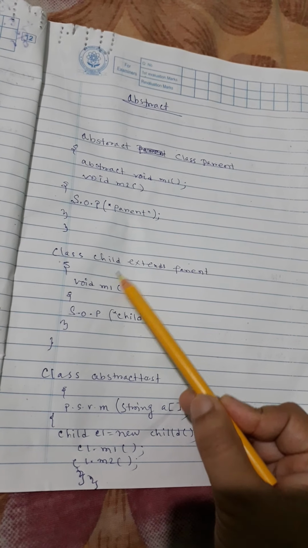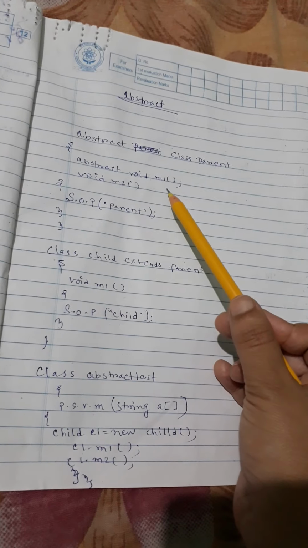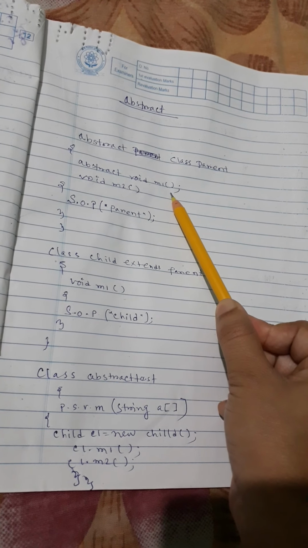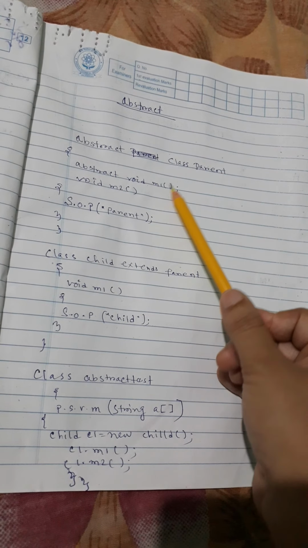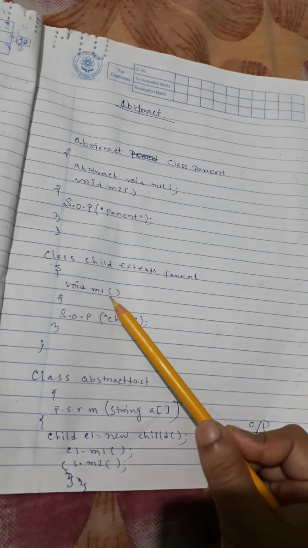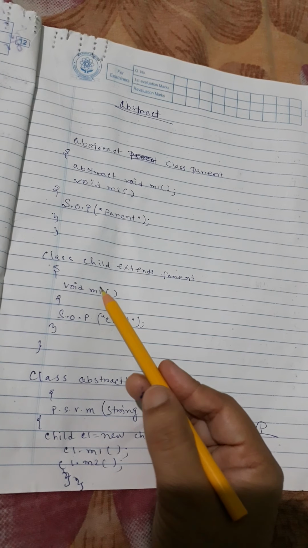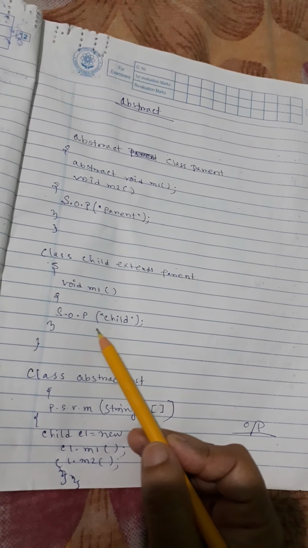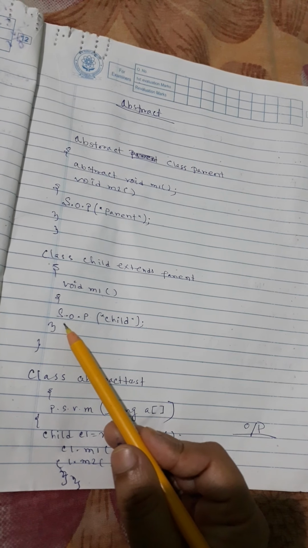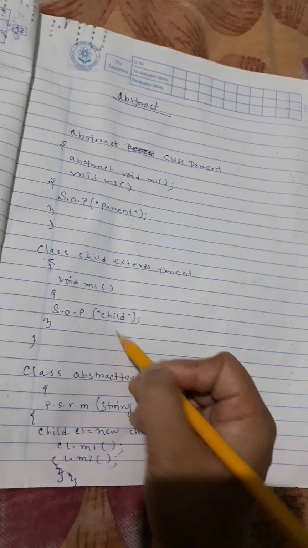Here the child class will override the abstract method written in the parent class. And within the child class, Child will be printed because System.out.println Child is mentioned.